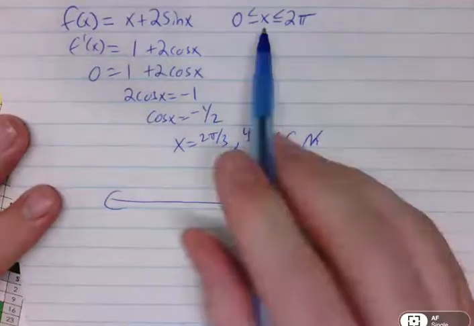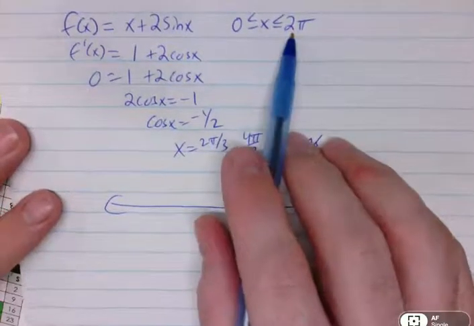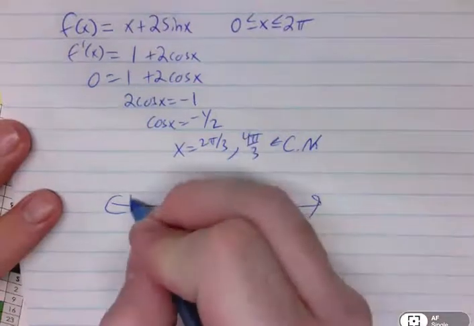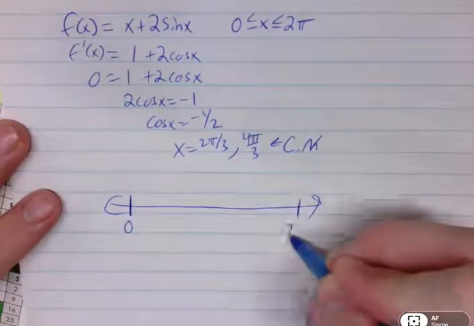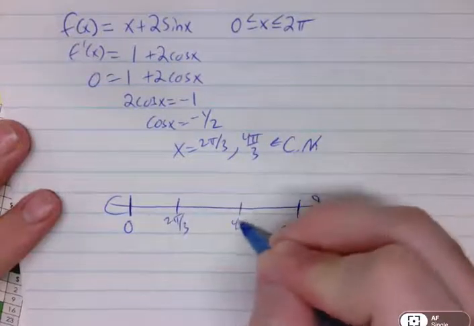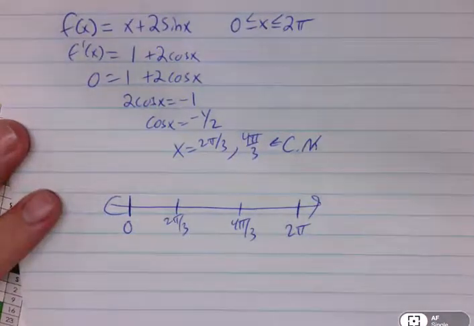So the good news is this one is locked in between 0 and 2 pi. I don't have to worry about all the multiples of these. So I can sort of start it here at 0, I end it here at 2 pi, and then somewhere I've got my 2 pi over 3 and my 4 pi over 3. All right, so increasing, decreasing test.